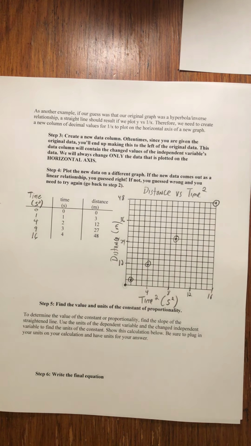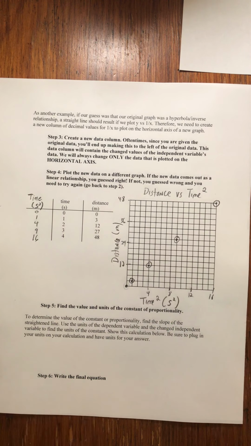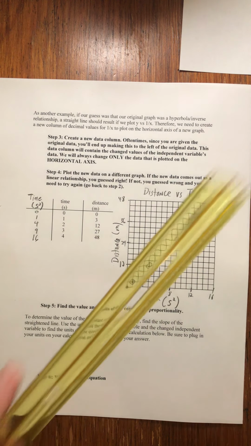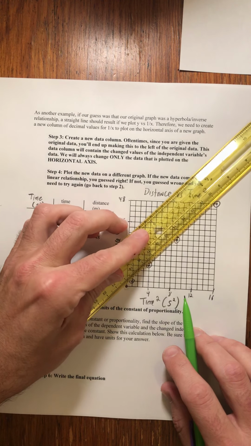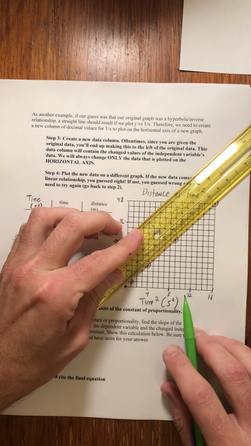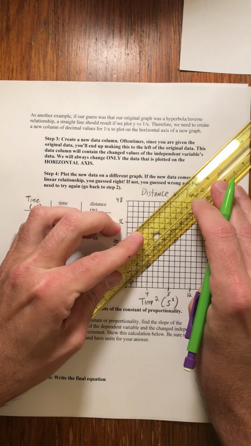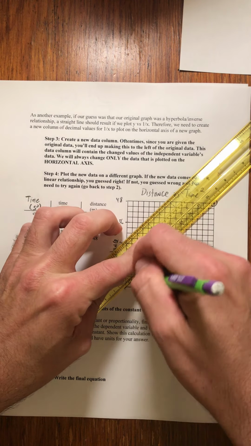So that is what we were looking for. If we had guessed wrong, folks, if this was supposed to be a cubic graph, these points would not line up as a straight line. They would still line up as a curve. So what I'm going to do here is take my straight edge and draw in my best fit line. So here we go. Boom. There we have it.